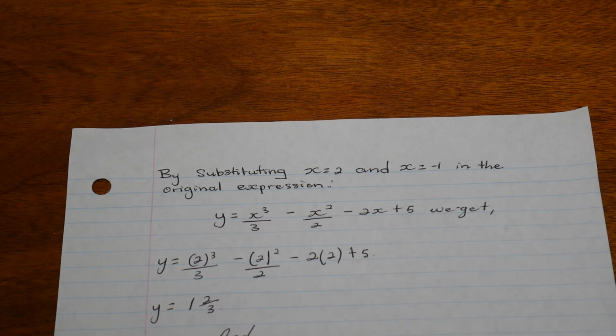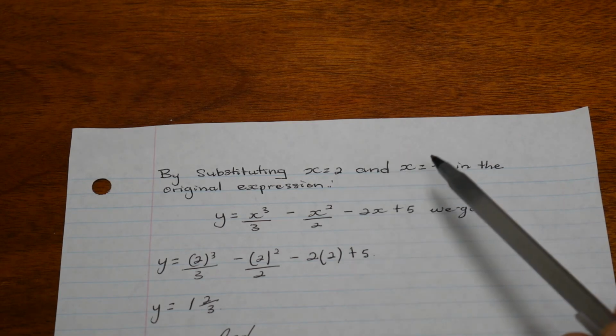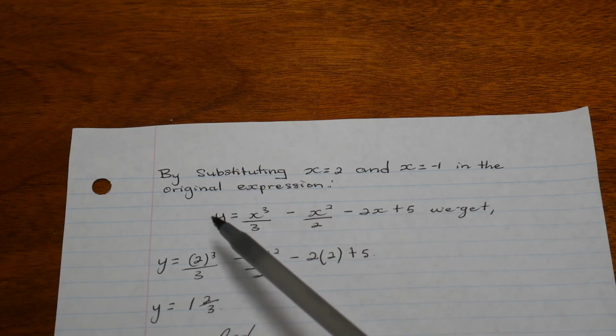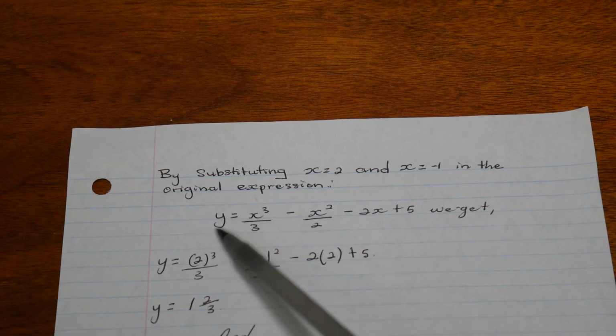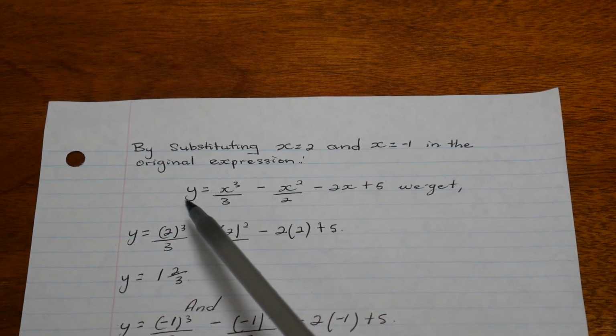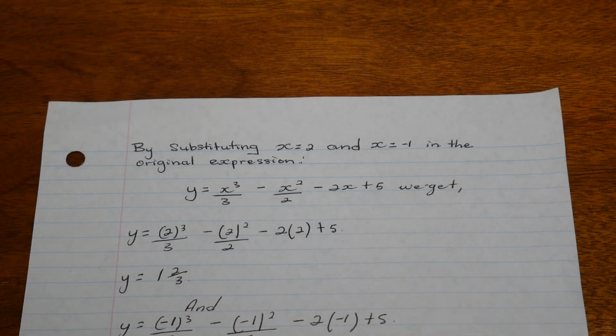Why do we substitute the x values? If you have noticed, we have found x values already, the only values that are missing are the y values. So we substitute the x values into the original expression, finding for y.